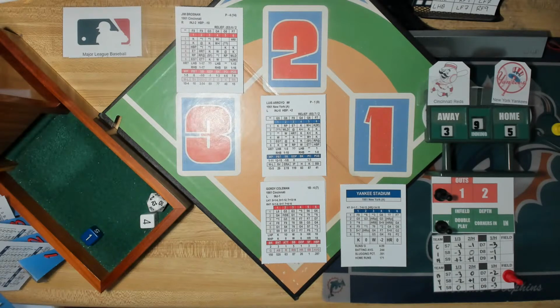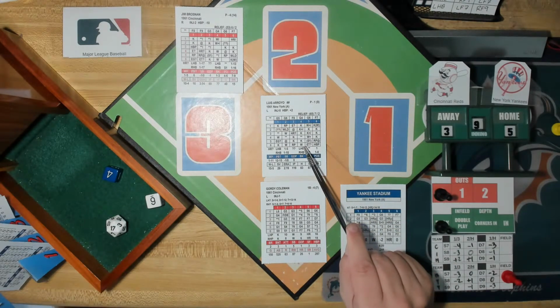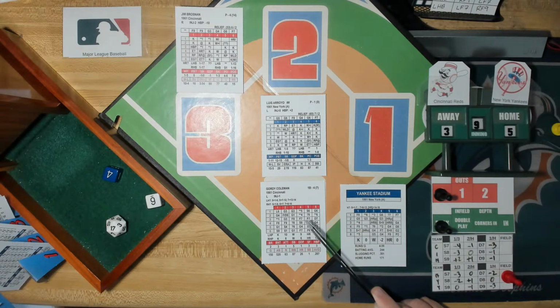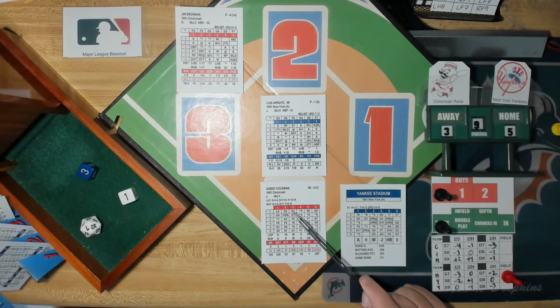So top of the 9th inning, 5-3 Yankees. Reds trying to pull off an upset here in the demo game. Luis Arroyo against Coleman. Top of the 9th. Let's see what we get. Arroyo, 4-6. And a 4-6 is a W. That is a walk chance. Against the lefty, Coleman is a 9. Minus 2 is a 7. The 17 is too high. Coleman will get the swing. 3-1, and that is going to be a G3. That's a ground ball to first, handled by Skowron, and that is 1 out.